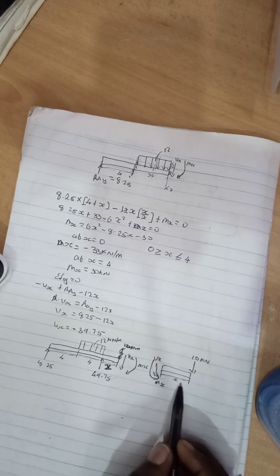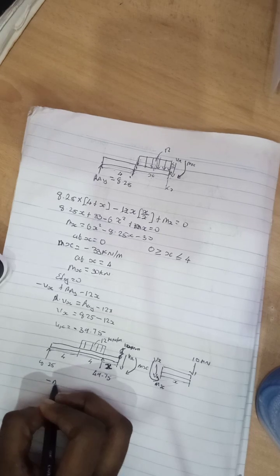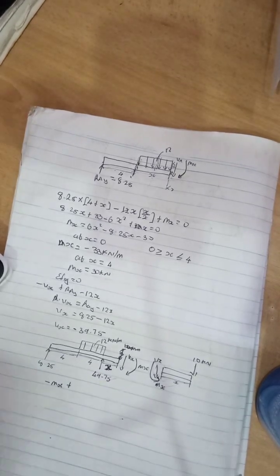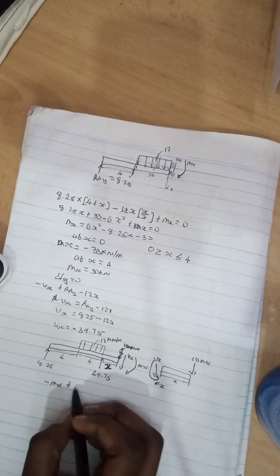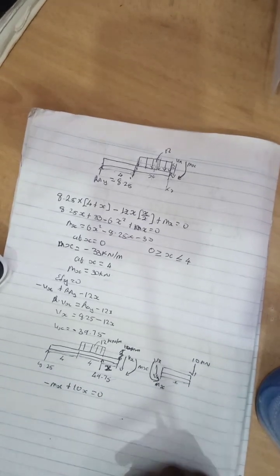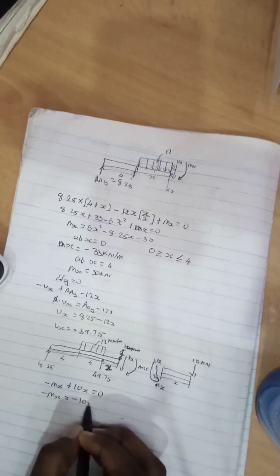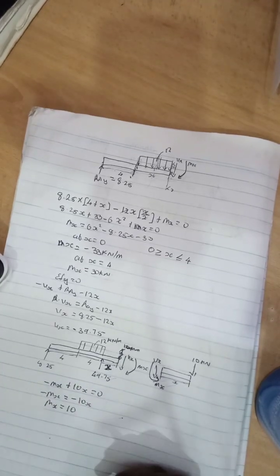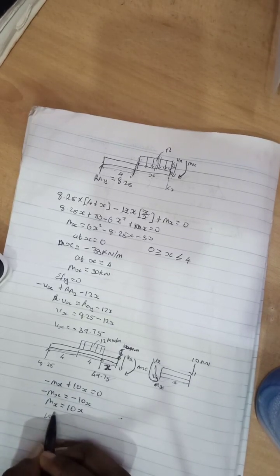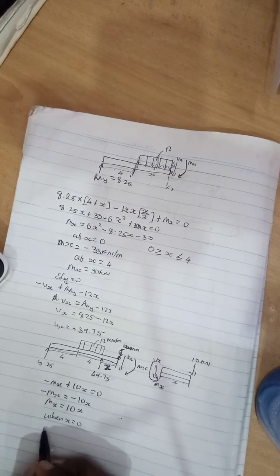So if I'm paying attention to this side just to save time, Mx is moving in anti-clockwise direction, minus Mx, plus 10 is moving in what? In the clockwise direction. So 10 times x, 10x, is equal to 0. Can you see how easy it is? So you are sure that minus Mx is equal to minus 10x, right? Mx will be equal to 10x. So you know that when x is equal to 0, M will be equal to 0.